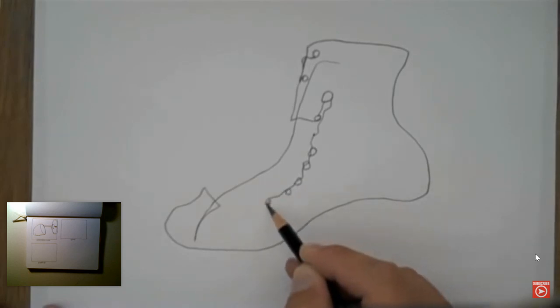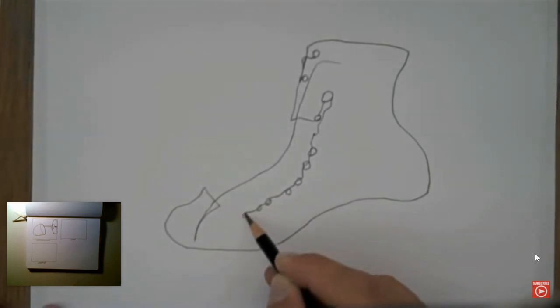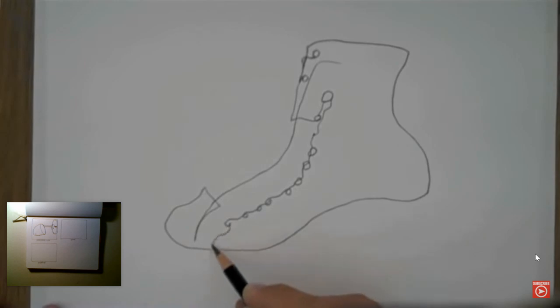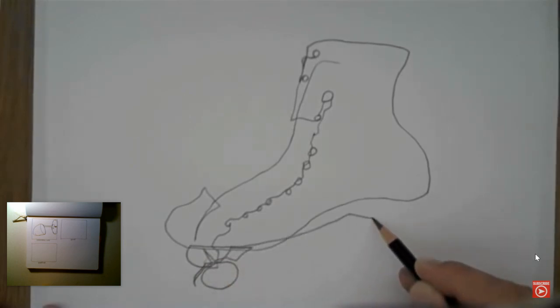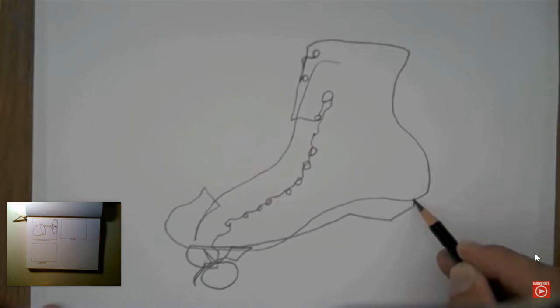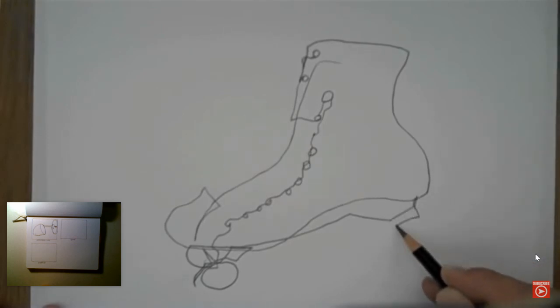The second thing it's doing is it's forcing you to look at the object. You're having to really look at it because you can't look at your paper at all, which leads you actually to the first secret to drawing. Now there's three secrets to drawing in my opinion, and the first secret to drawing is that drawing is at least 50% observation. You have to look at an object in order to draw it accurately.